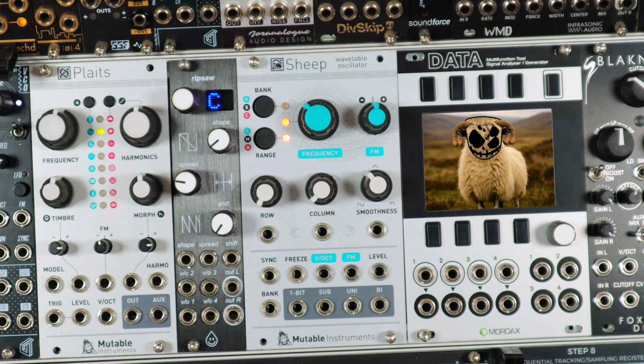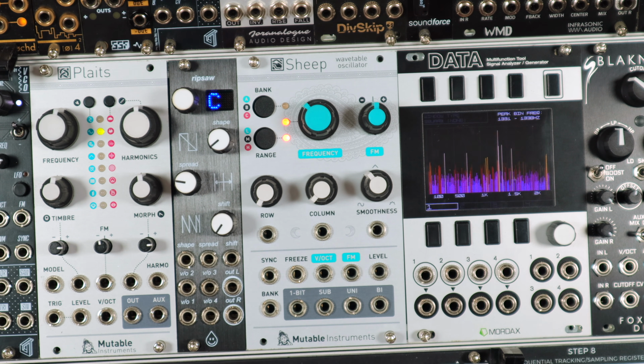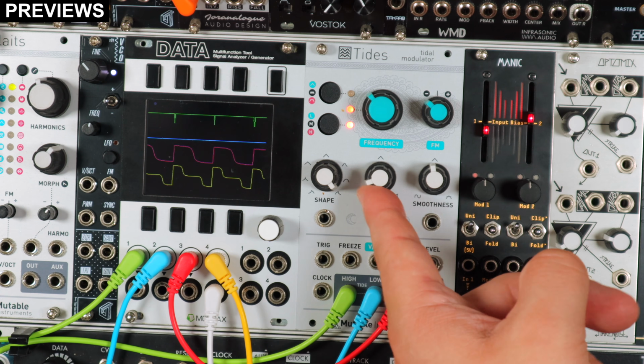Hello and welcome to this video on Sheep, a bit of a rare unknown gem in the Mutable Instruments Eurorack lineup. Here's what's to come in the video.